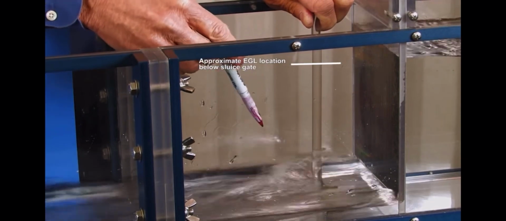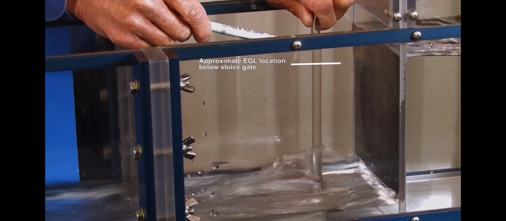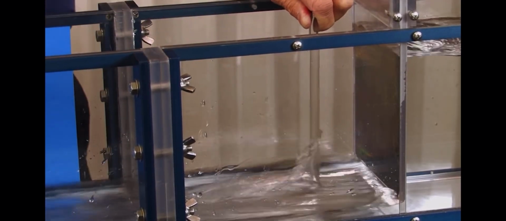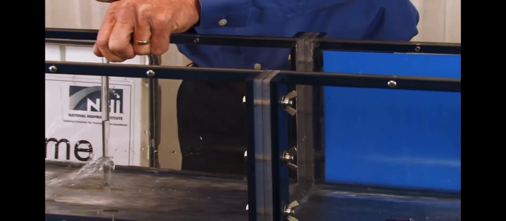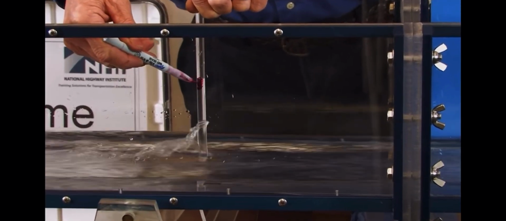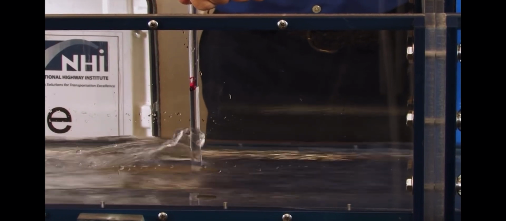In fact, the velocity head is the distance from the water surface to the rise in the pitot tube. Now, if I go to the end of the flume here, and I stick the pitot tube in, the velocity head is quite a bit lower. In fact, it's almost half as much.